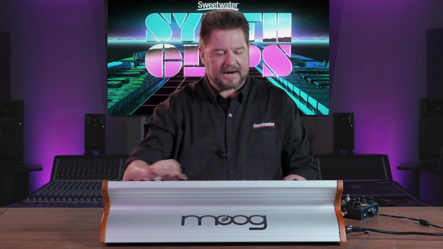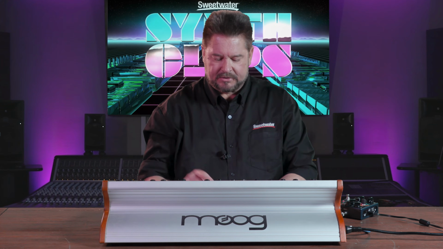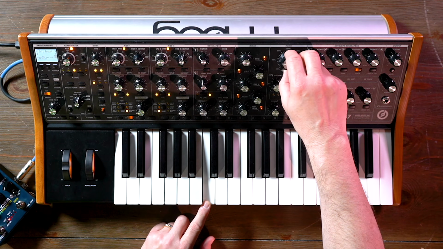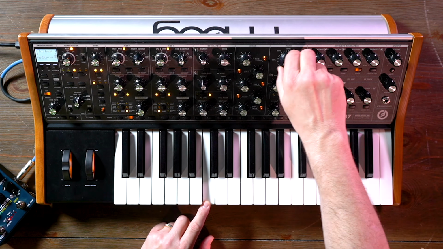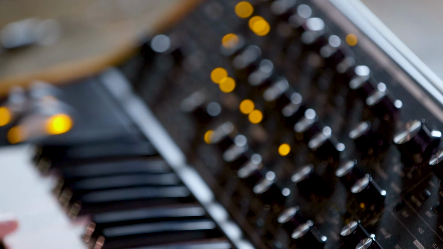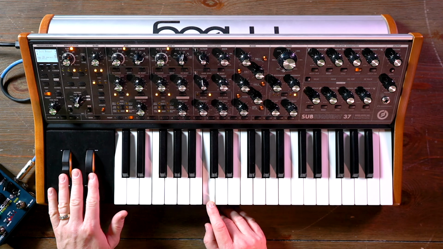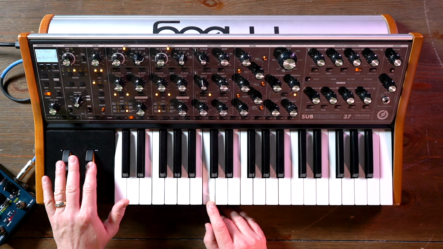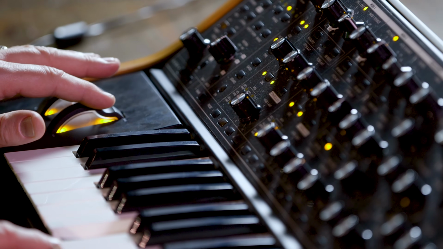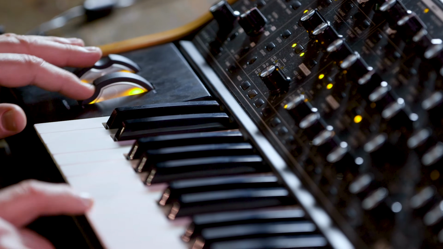And again, my envelope amount to filter is not on. I'm going to do it from mod 1, allowing me to use the mod wheel to do it. So first I'll close the filter a little bit. Okay. And now I add it to filter. There we go. It's beautiful.